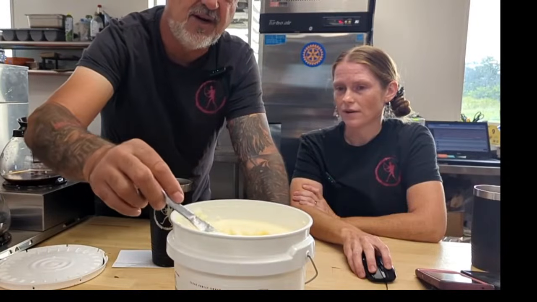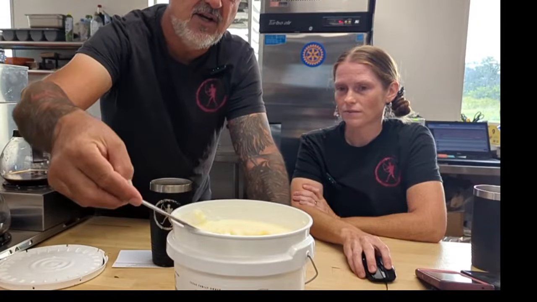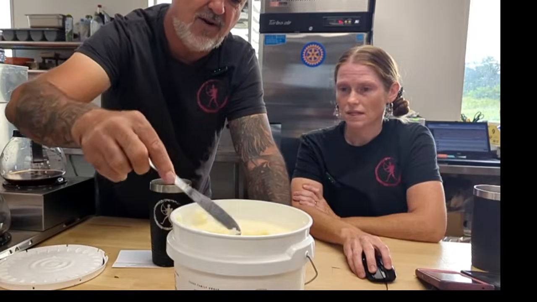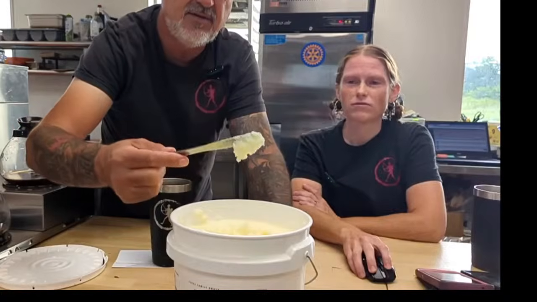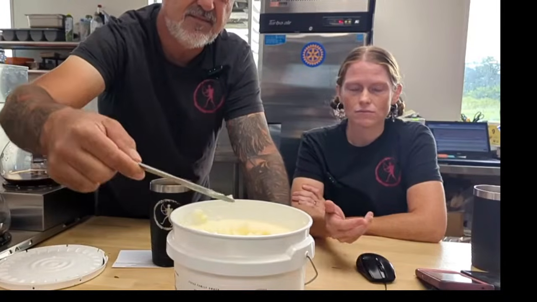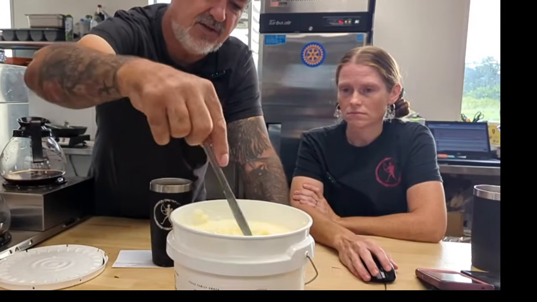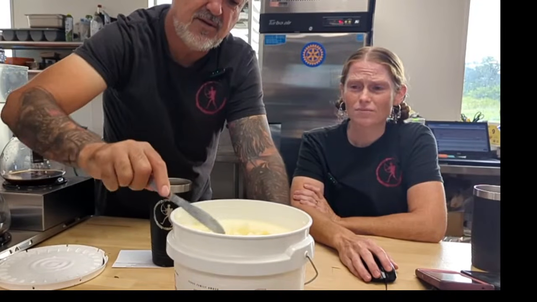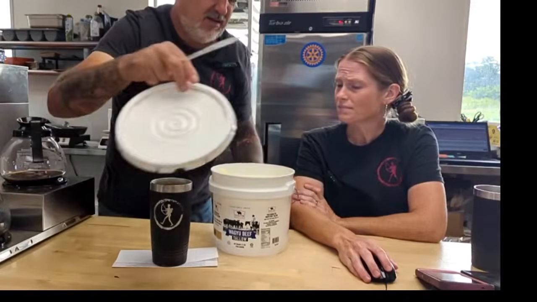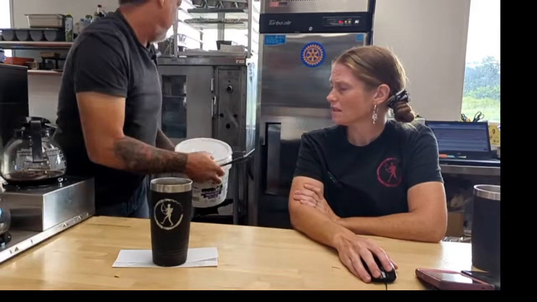These are no antibiotics, all natural, no growth hormone. It is a small farm, and you can see how soft this is. They specialize in Wagyu. This is a new addition, but they've got a few different things. We have hot dogs from them, sausages. So you guys know what it looks like.